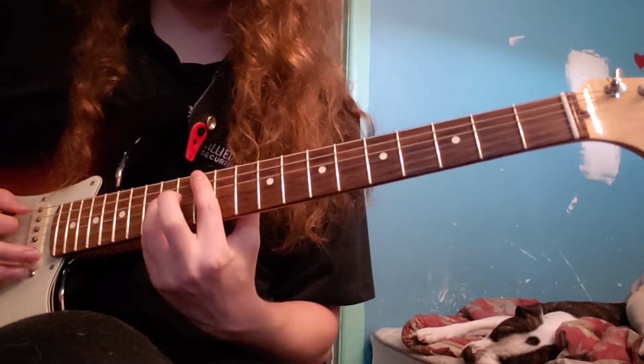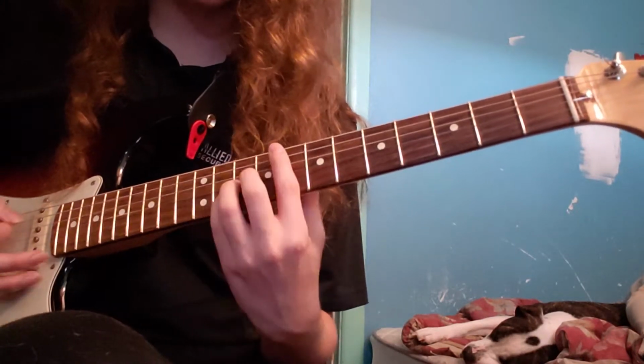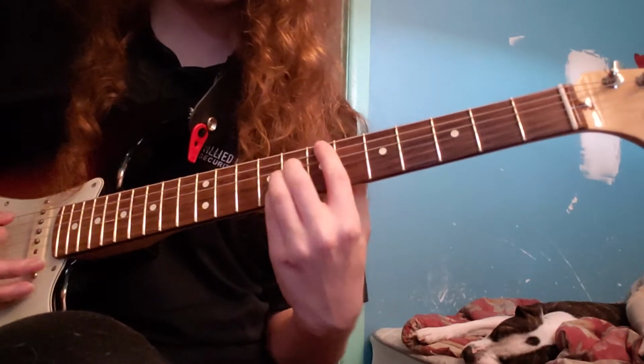And this shape is pretty universal because you can play it anywhere.